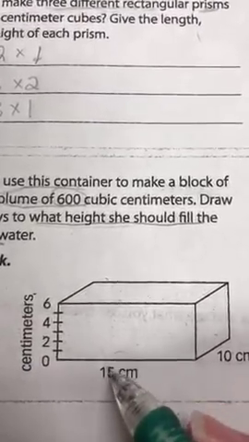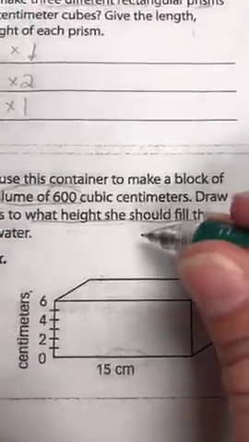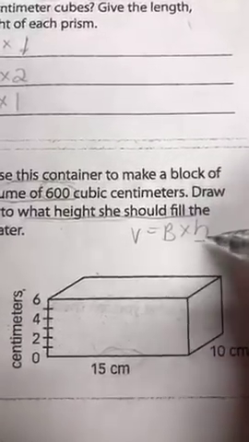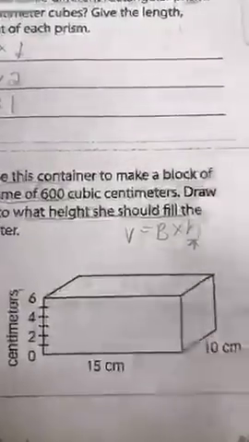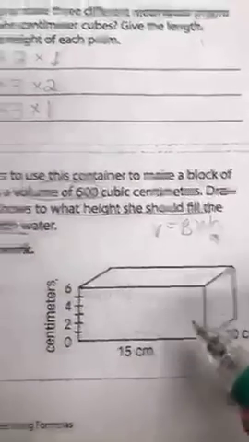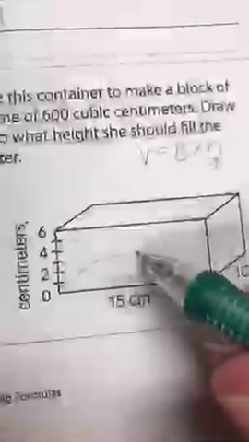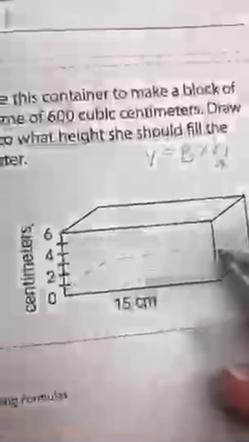So what I do have known is I do know my base. Volume is equal to base times my height. I want to find that height. And so if I figure out what my base is equal to, I can divide to figure out how high it's going to be. So your base, again, when I tell you think base, think bottom layer, I can multiply these 2 dimensions here to give me my base or my area.